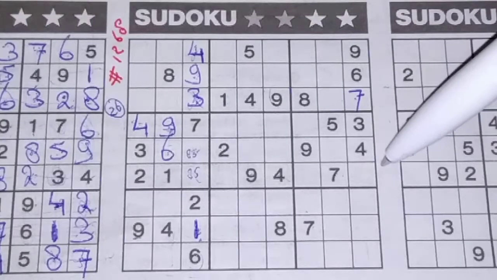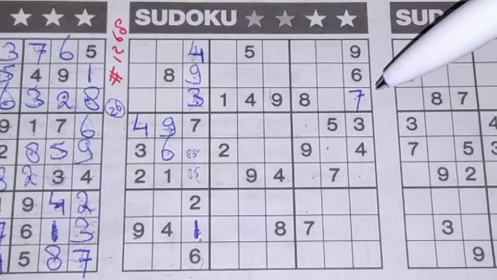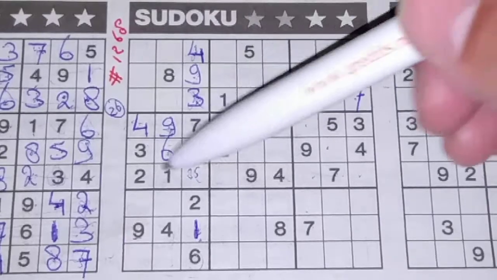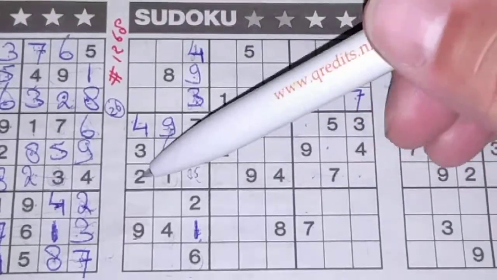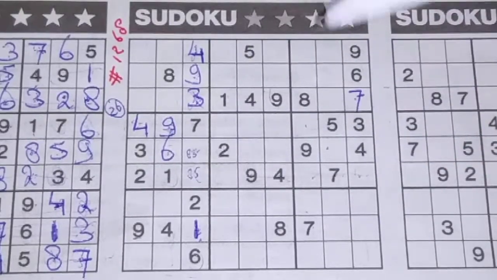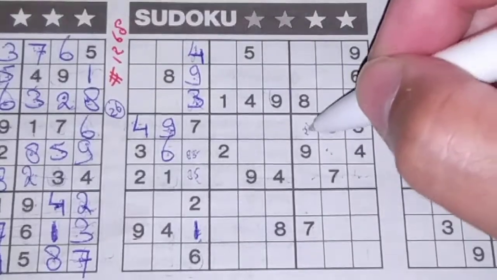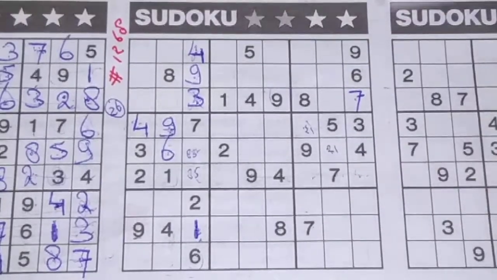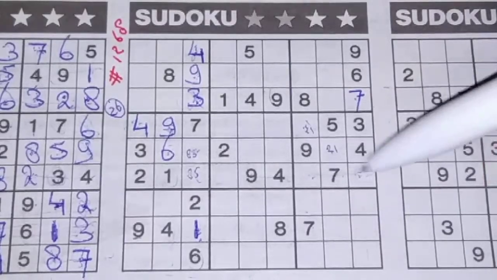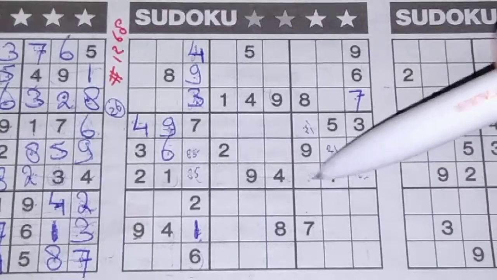Then in this big square, 4 missing numbers. 2 of those missing numbers are the 2 and the 1. We have a 2 and a 1 in this row, so no 2 and 1 in those 2 boxes, so the 2 and the 1 go in these 2 boxes. I mark them for you so it's easier to follow. That means the other 2 numbers should be the numbers 8 and the 6.